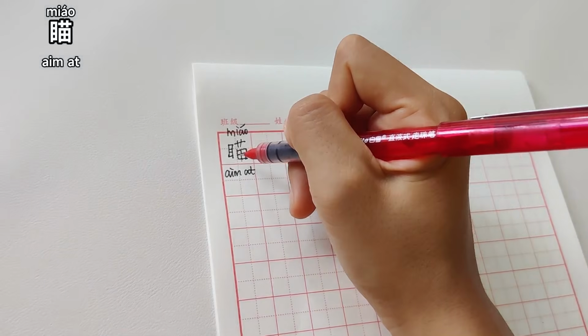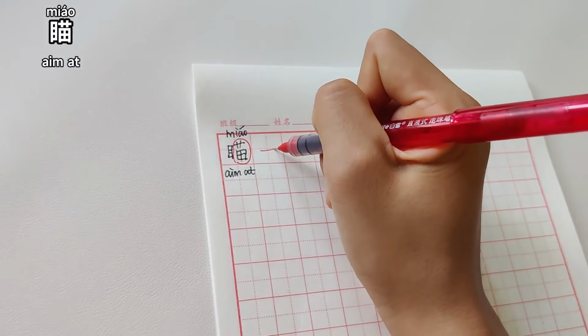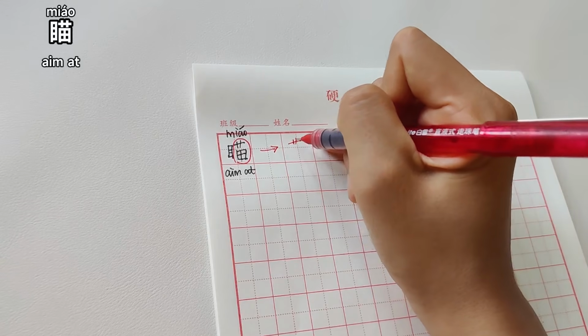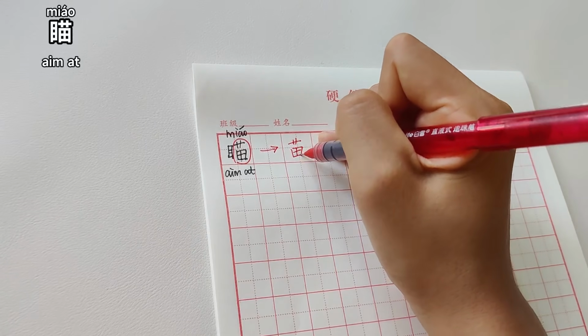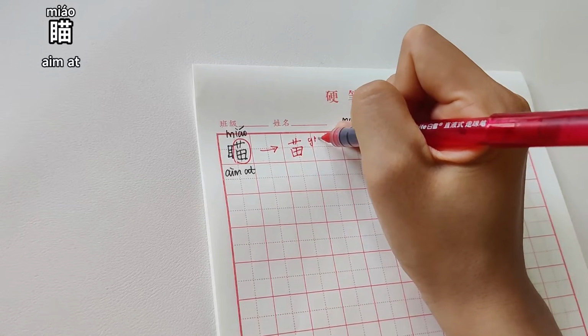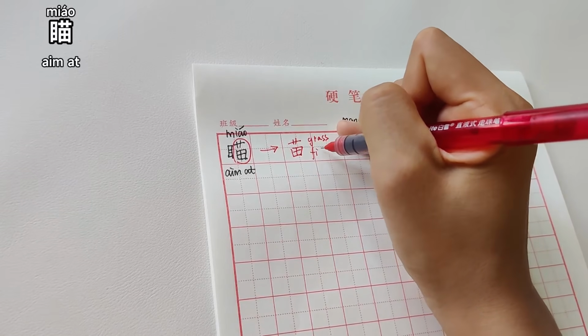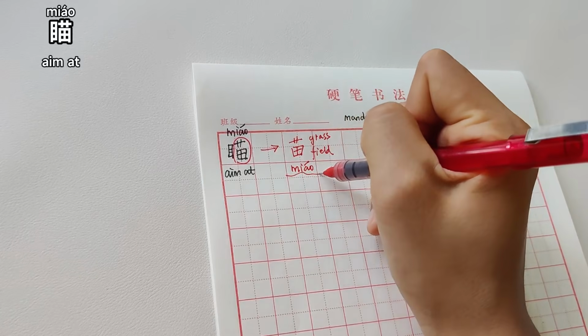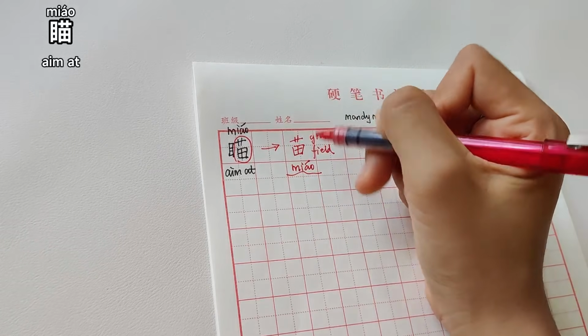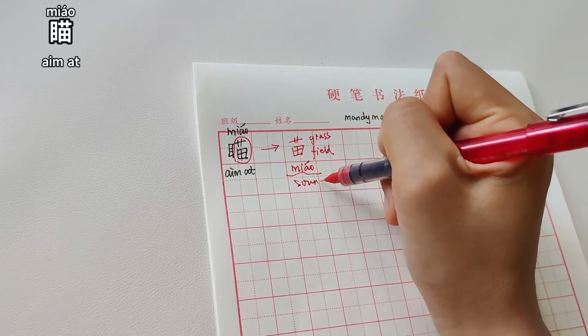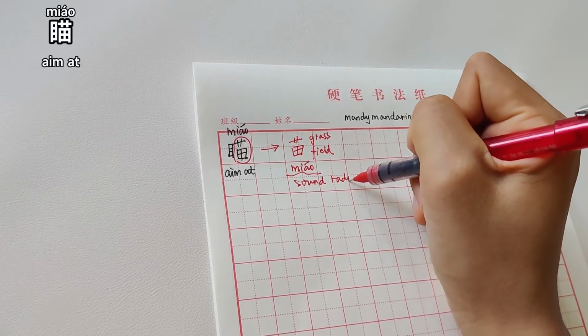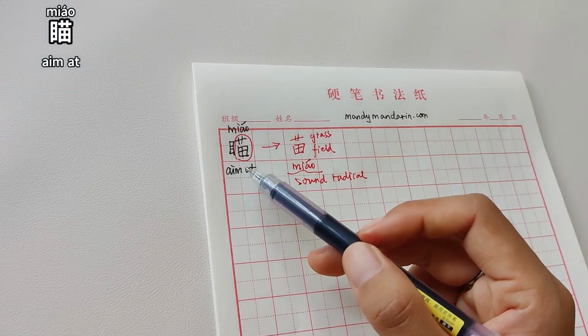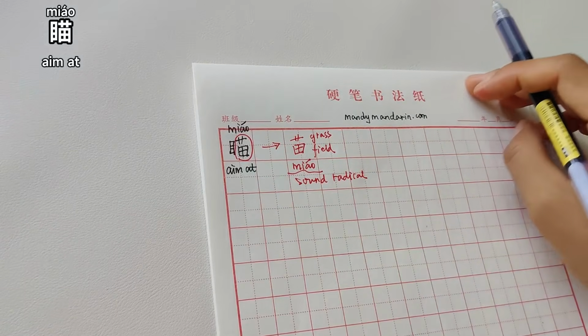瞄 is to aim at. So on the right side of it, a grass, a field, this is the grass radical, this is the field radical, this is 瞄. It gives the sound to the 瞄. It's a sound radical. Let's try to use the 瞄 in the phrases.